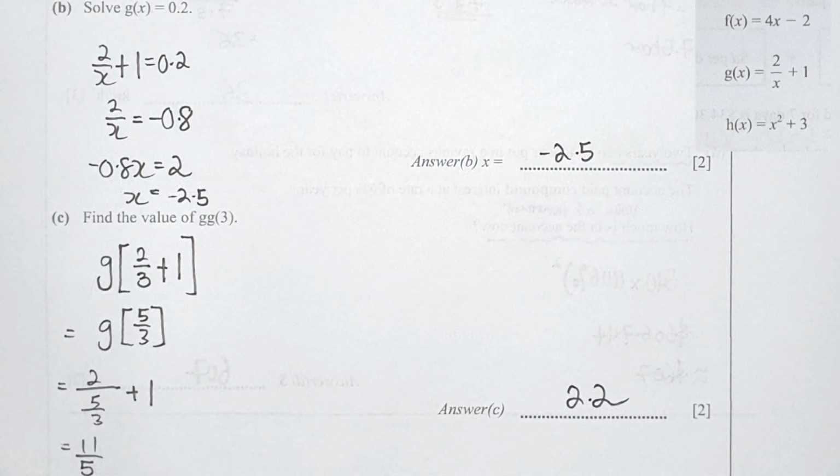Question B, g(x) equals 2. So I change g(x) into 2 over x plus 1 equals 0.2. You will get your result as x equals negative 2.5 after the calculation.